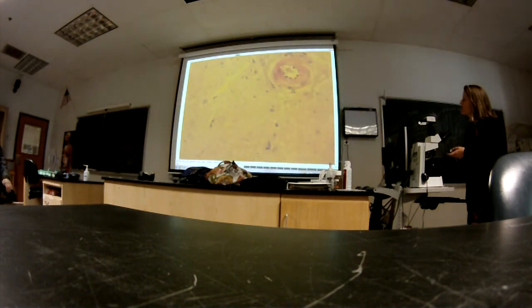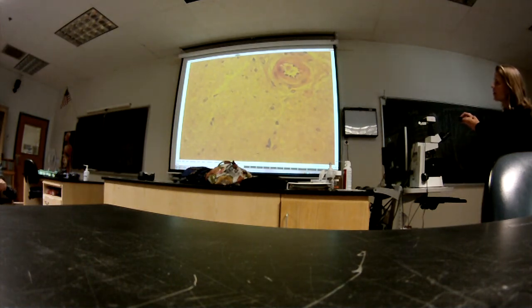Let's find this one. Oh, that's nice and big. Okay, so what is this structure here, including this and that? Myelinated axon. Yeah, it's a myelinated axon. And the axon is not the Schwann cell. The axon is different than the Schwann cell. Yeah.